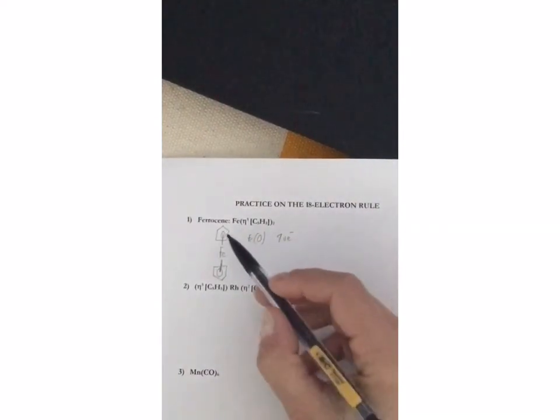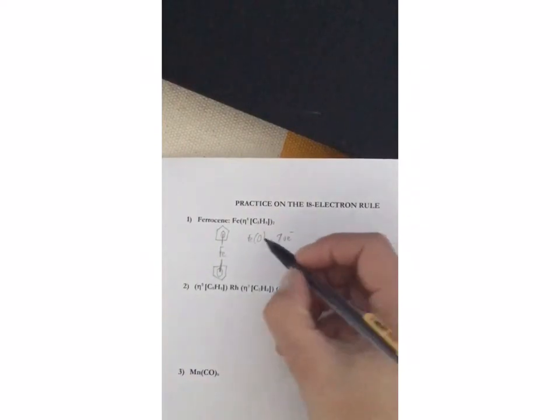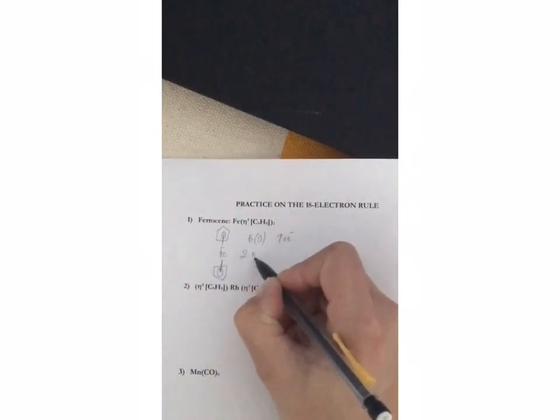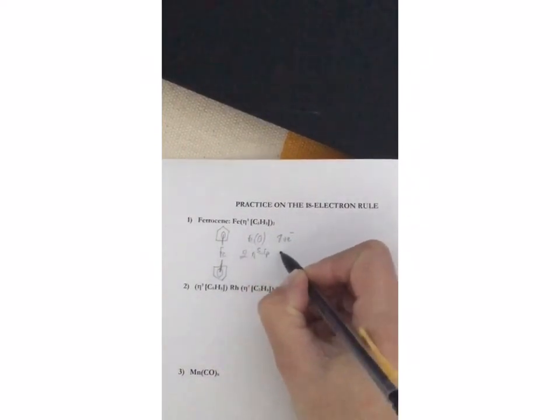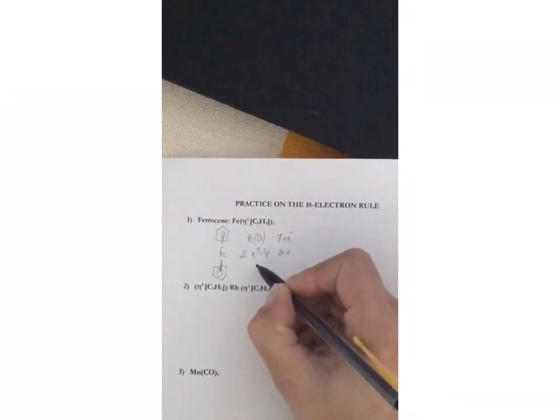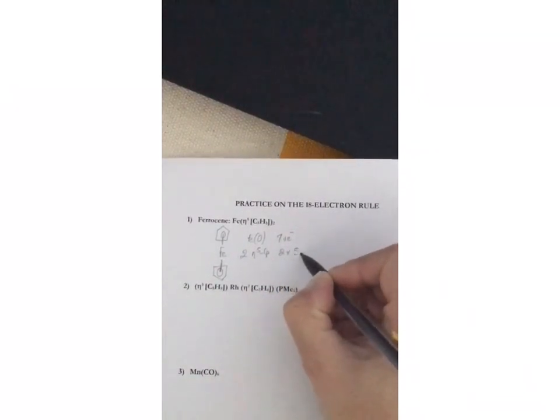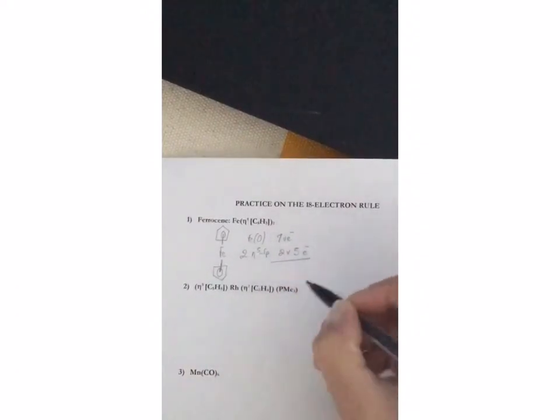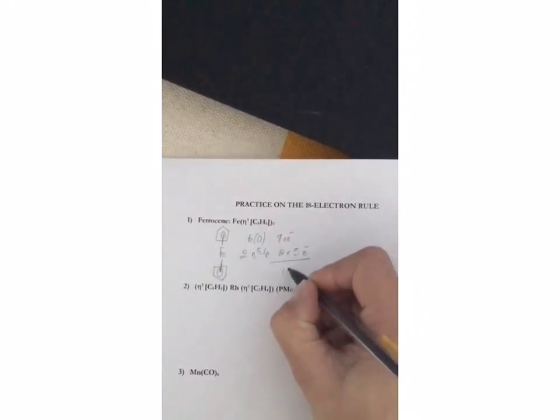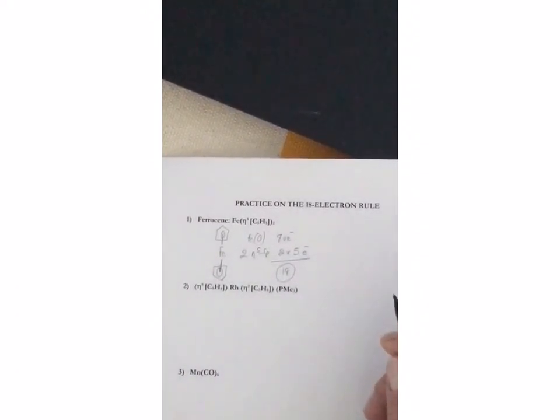And then we have 2 ligands that are eta 5, right? So we have 2 eta 5 Cp, which means that each of the cyclopentadienyl ligands gives 5 electrons. So when we count, we have 10 plus 8, that's 18. So we have a total of 18 valence electrons. The ferrocene molecule obeys the 18 electron rule.